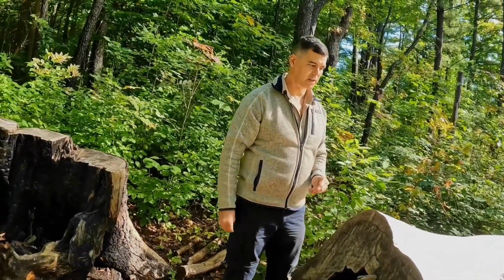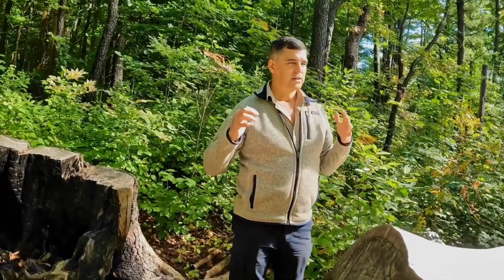It's holding a lot of moisture, it's releasing a lot of nutrients because the fungus is all breaking it down, and so you get this mosaic.